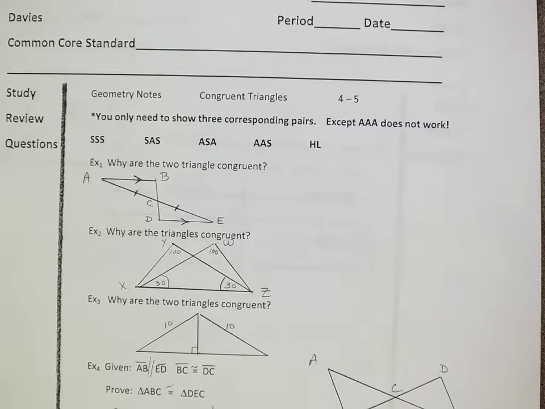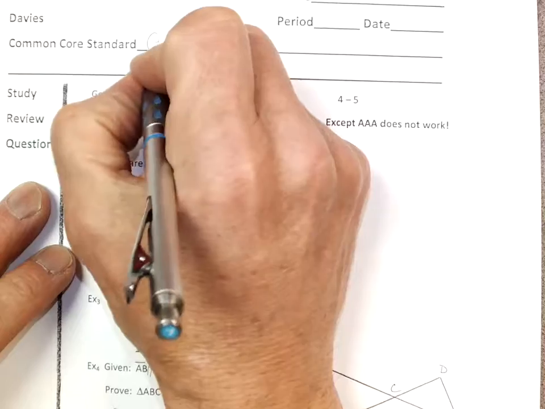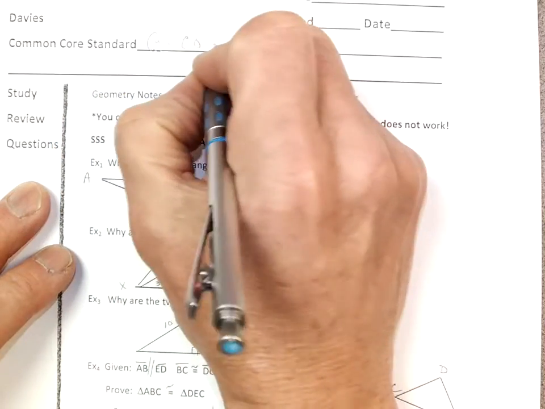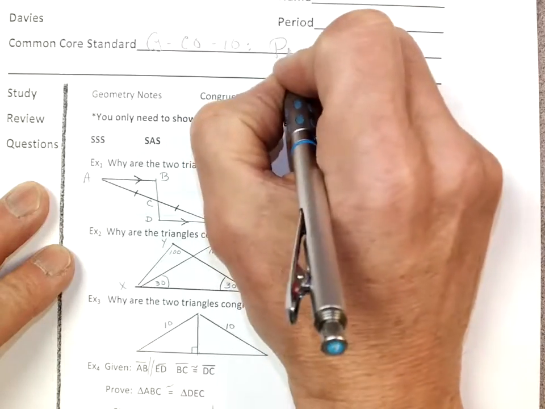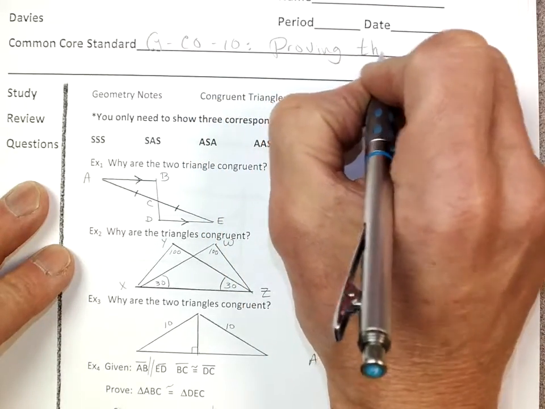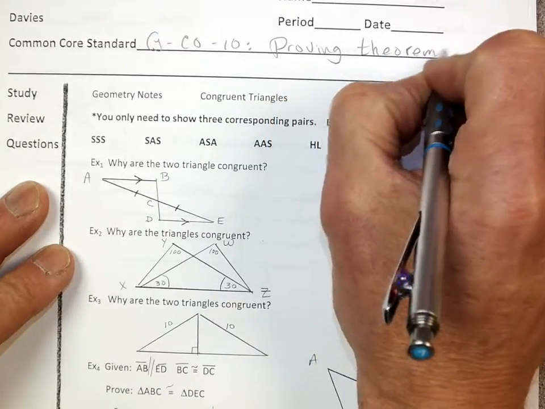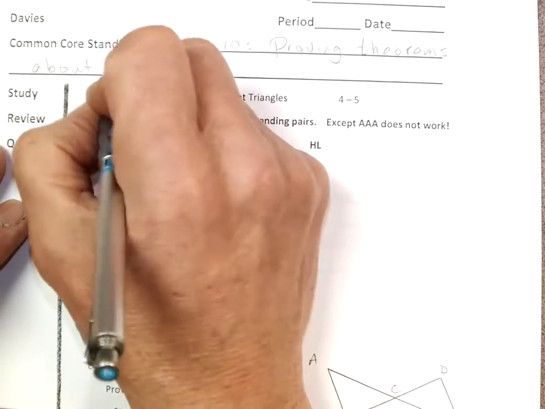So again, Common Core today, G for geometry, CO for congruence, and it's number 10 in the list, and it states basically proving theorems about triangles.